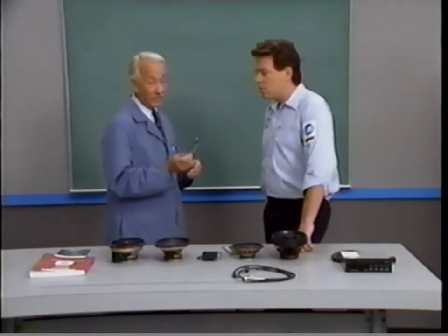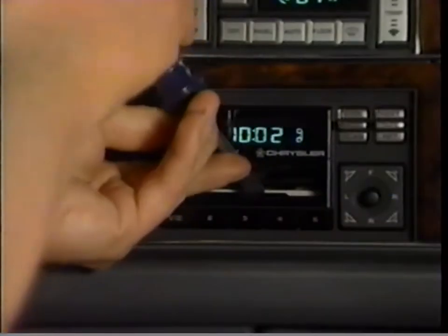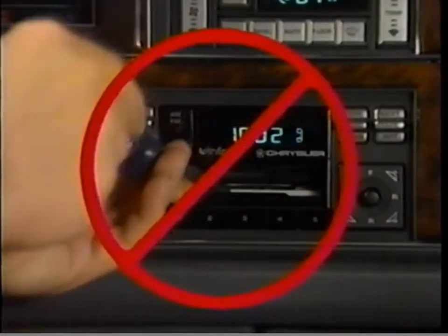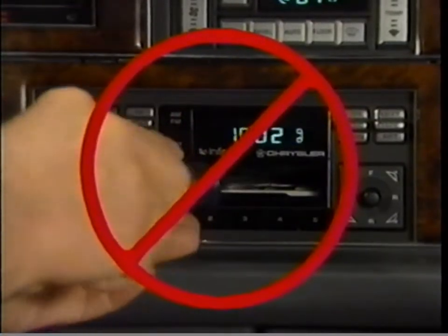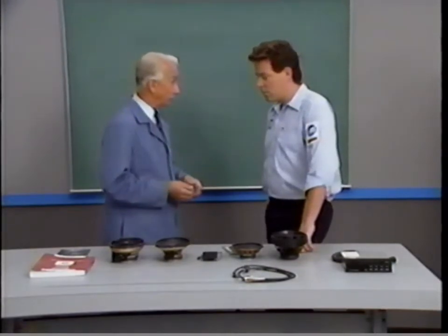Should a cassette tape get caught in the player, don't try to force the tape out. Trying to force the tape out will only damage the tape player mechanism and the tape. Take the player to a service center for repair. The tape will be returned.